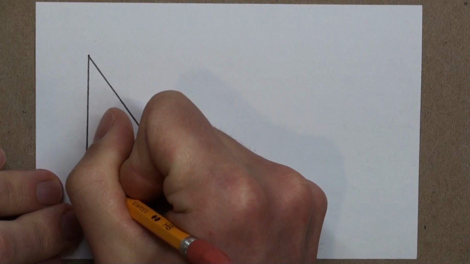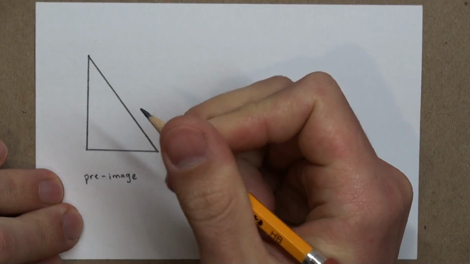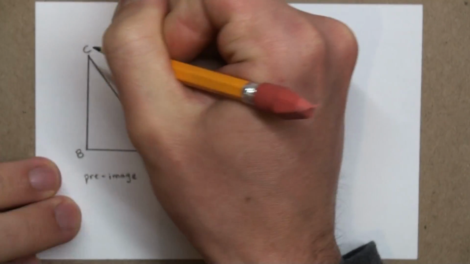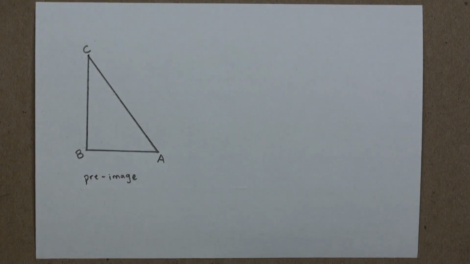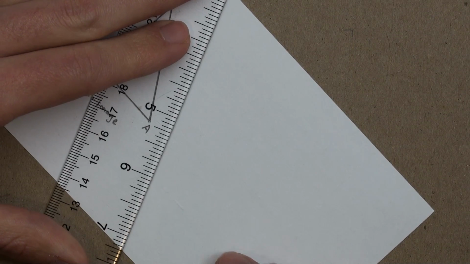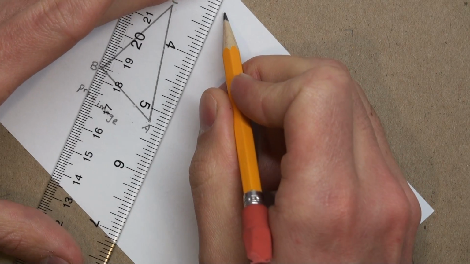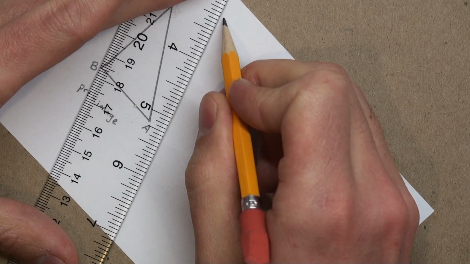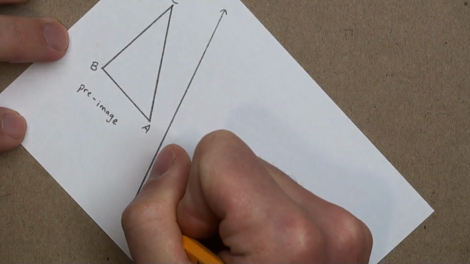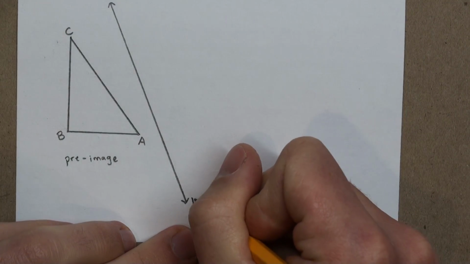And let's call this one the pre-image. So this is the original. So we'll just call it A, B, C. Right? Then we have a line of reflection. Let's call it K.